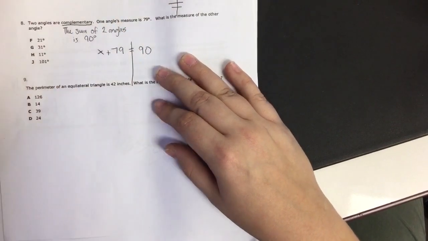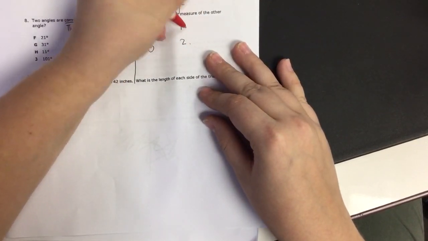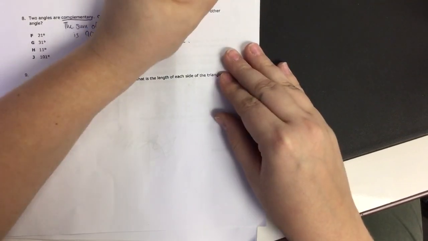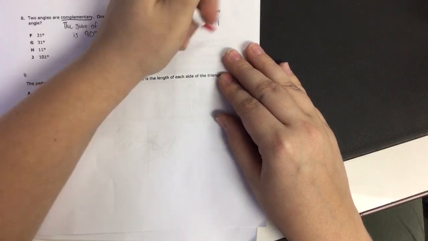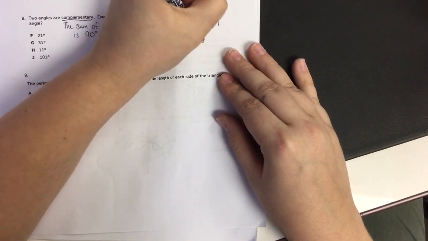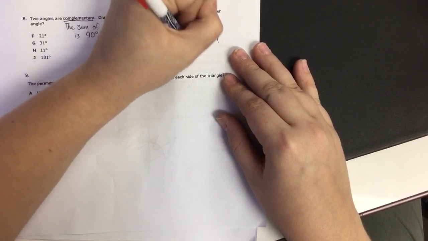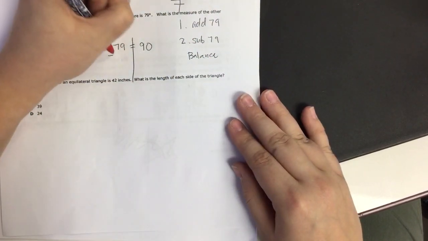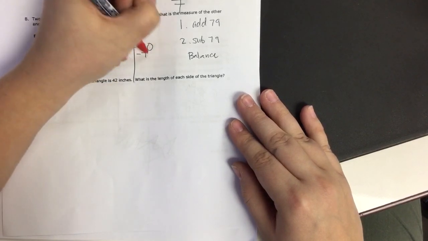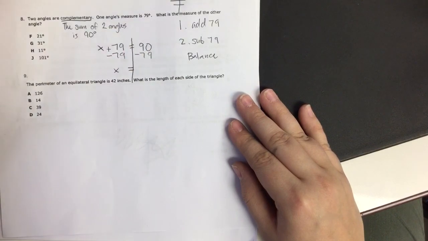So we draw our line, and we're going to do our 1-2s. 1, add 79. The opposite of adding 79 is subtracting 79. So keep the balance by doing the opposite to both sides. So minus 79, minus 79. So we get x is equal to 11.